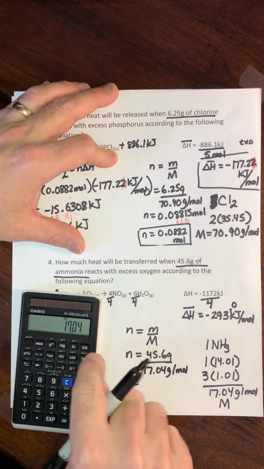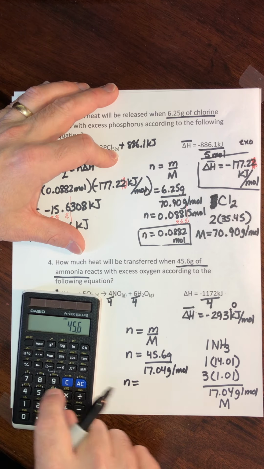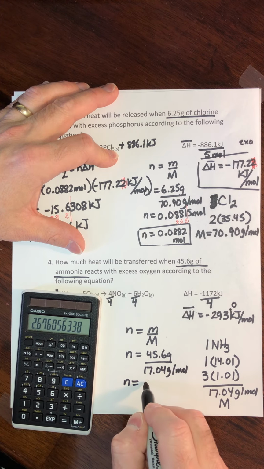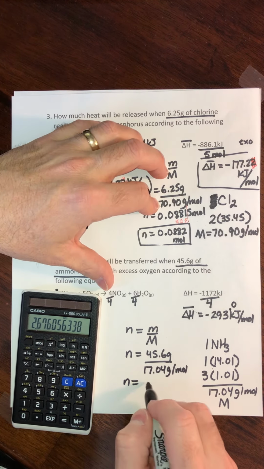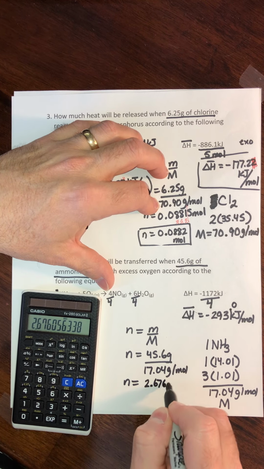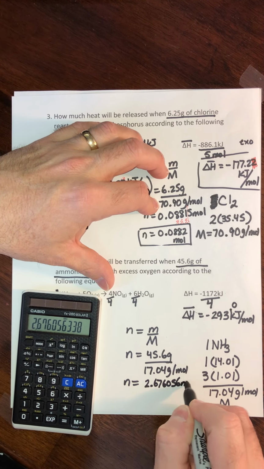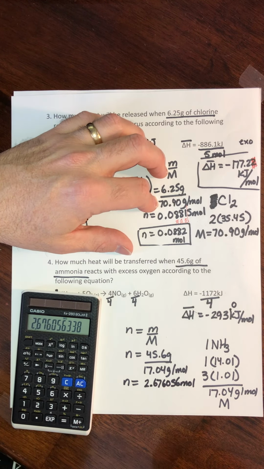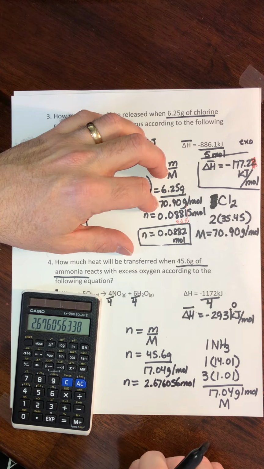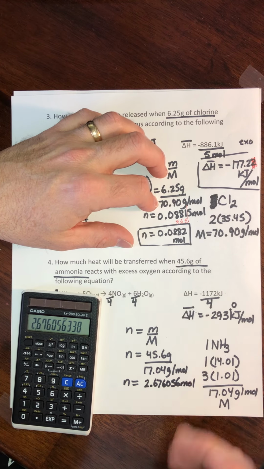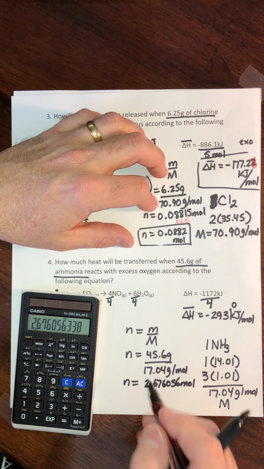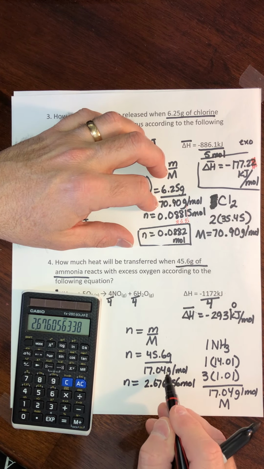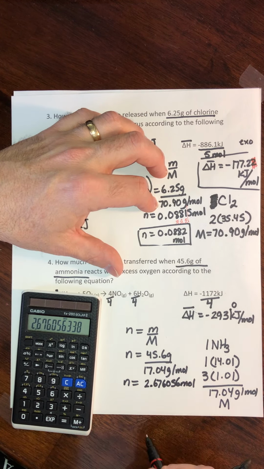Pull out our calculator. 45.6 divided by 17.04 gives me 2.676056, and that's all I've written down because, well, my hand got tired, right? Because this number goes on forever, and I know that if I'm going to do significant figures, it's going to get chopped off. 45.6 has 3 sig figs. 17.04 has 4, so my answer should only have 4.